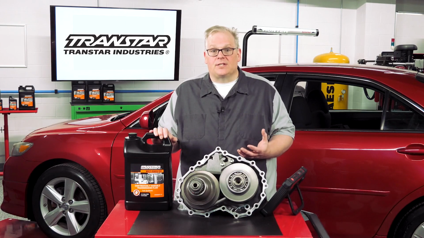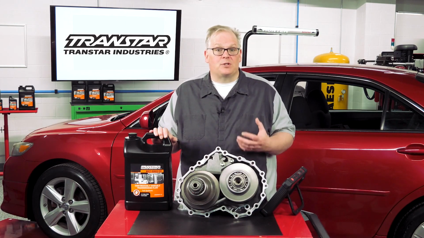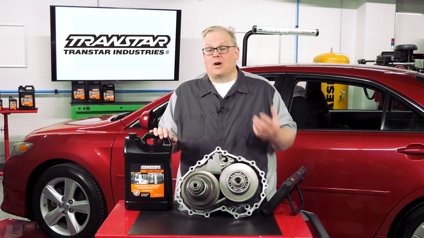There are certainly instances where the scanner does not have the specific program to get the job done, which may require driving the vehicle. Beyond relatively basic relearn procedures, there is the issue of reprogramming. You're going to need to do that if you're replacing a valve body or a transmission control module.